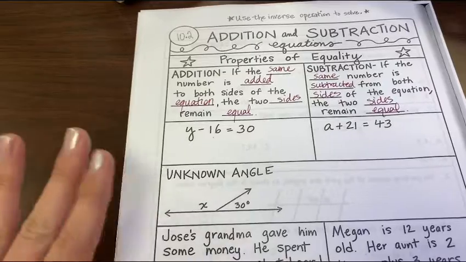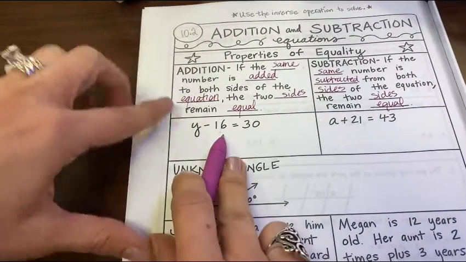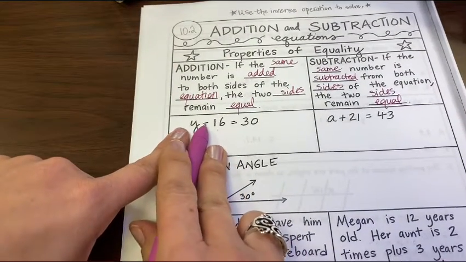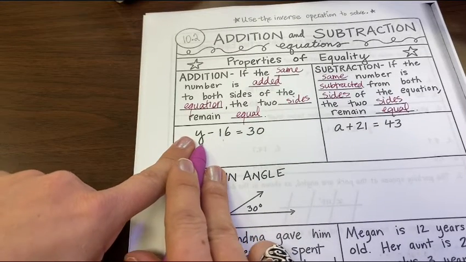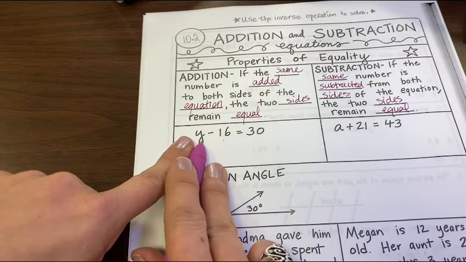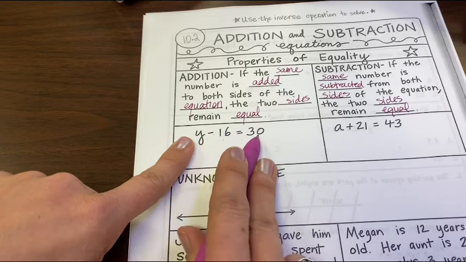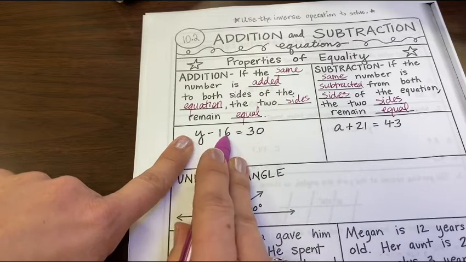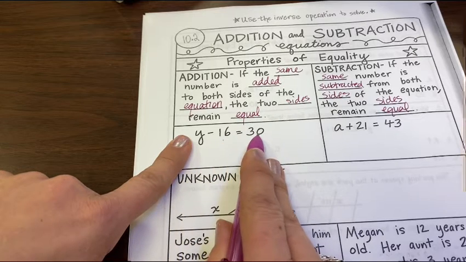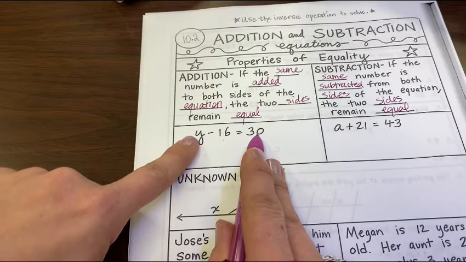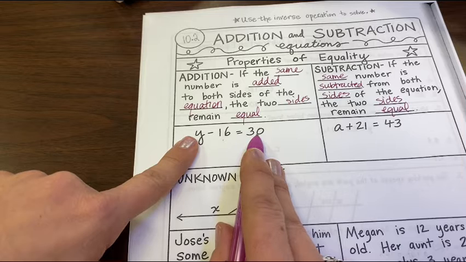And again, remember, if I'm ever going too fast, you can pause it. So let's look at this first example. This is a subtraction equation. Some number here that we're trying to find, y minus 16 equals 30. So remember with subtraction, this is your total, this is a part, and this is the part that you have left over.